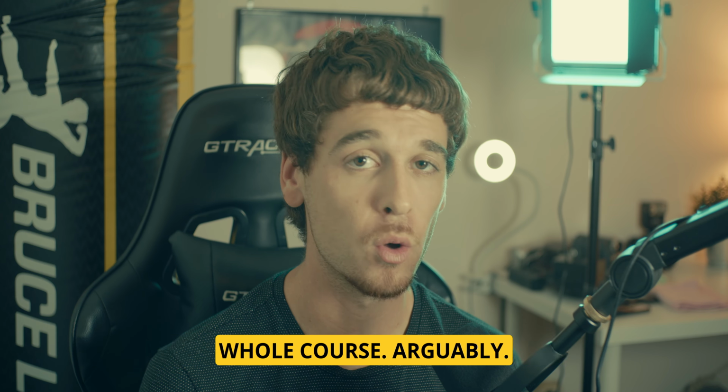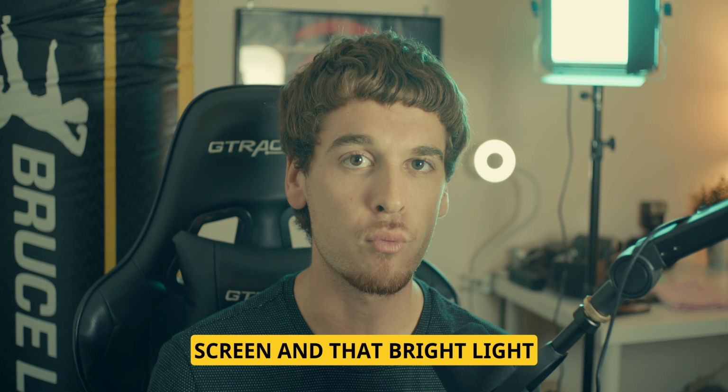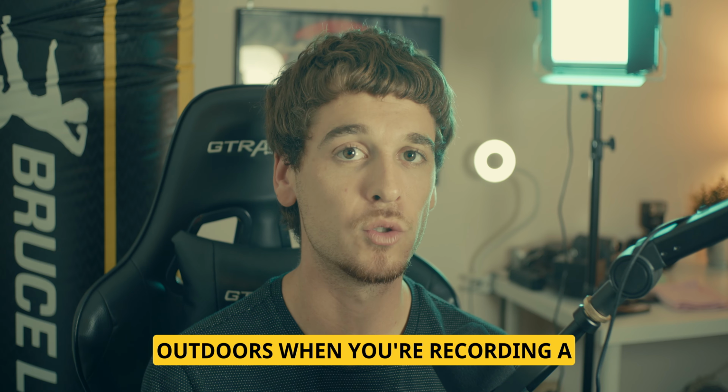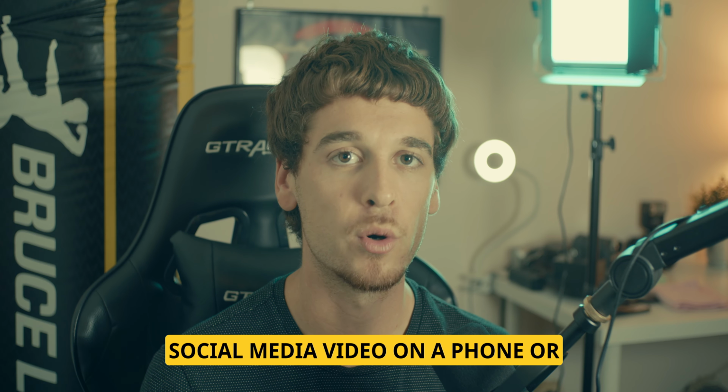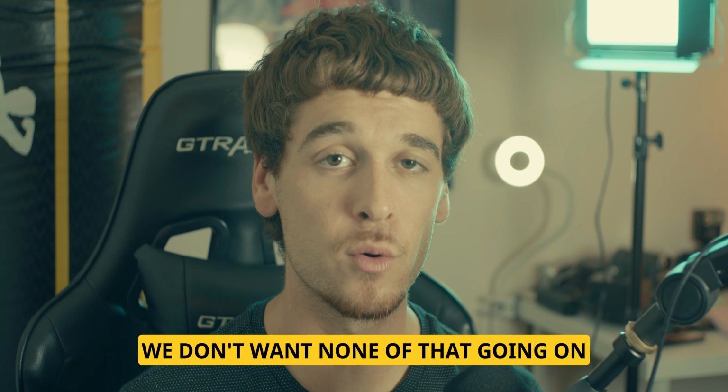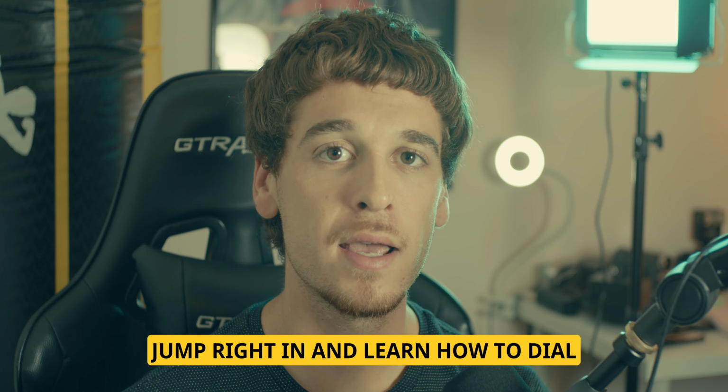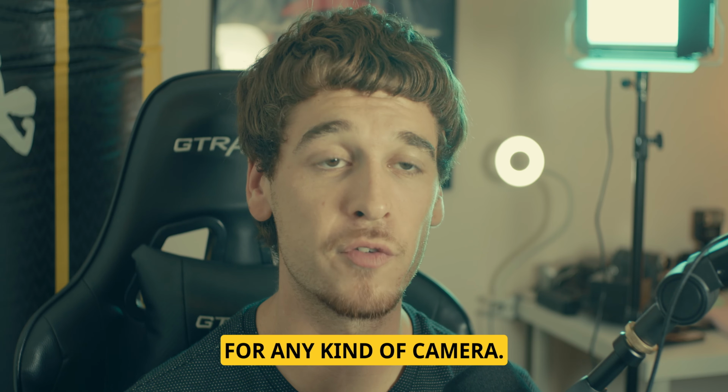After all, that's the whole reason you bought a high-end camera like this, is so you can get manual control of those settings. On a phone, you're just limited to automatic exposure, and the phone is going to make up its mind as to the ISO, the white balance, everything like that. And that's why you'll get that white flash on the screen and that bright light as you change from indoors to outdoors when you're recording a social media video on a phone or something like that. We don't want none of that going on with a high-end video camera and production work, so let's not waste any time. Let's jump right in and learn how to dial in the perfect exposure for any kind of camera.